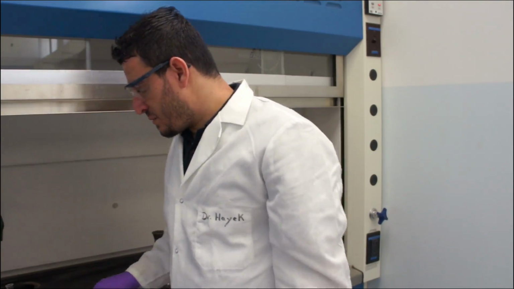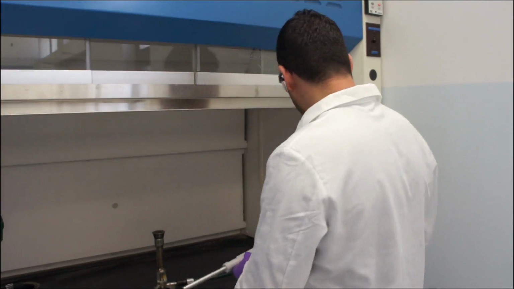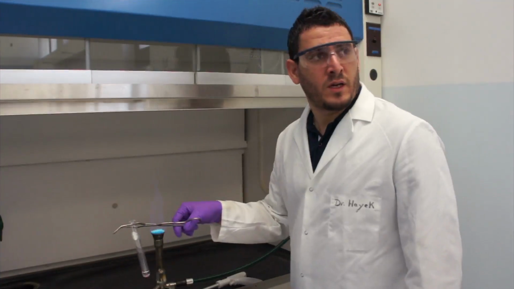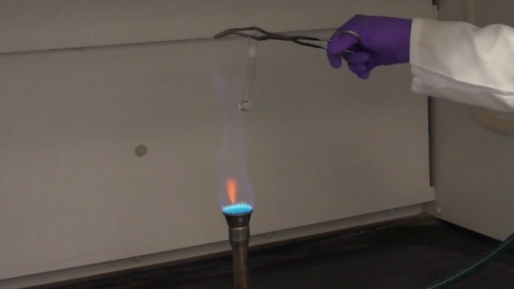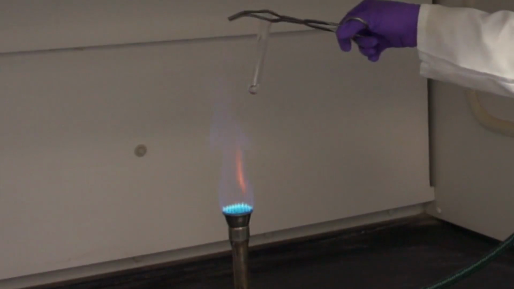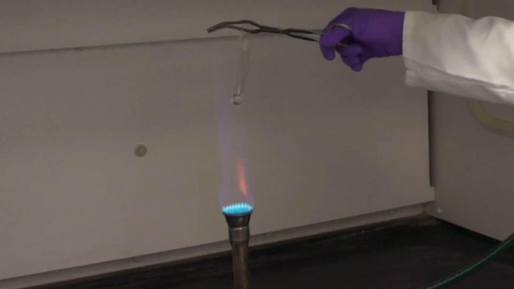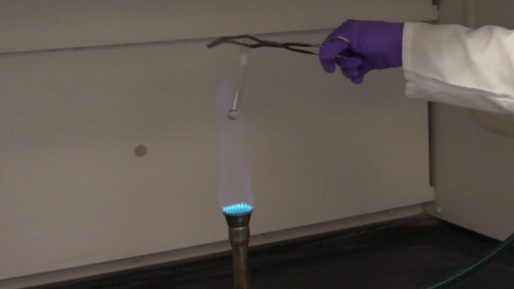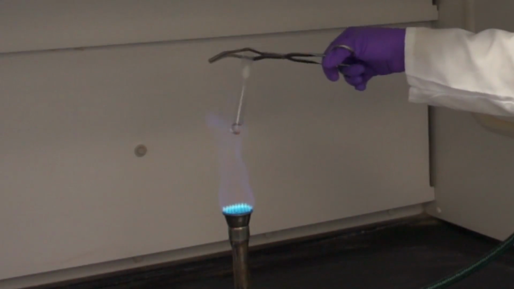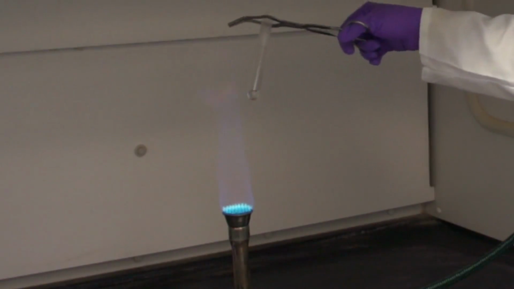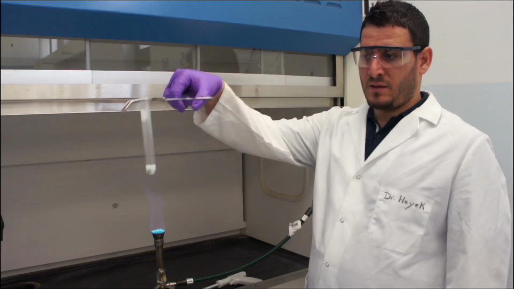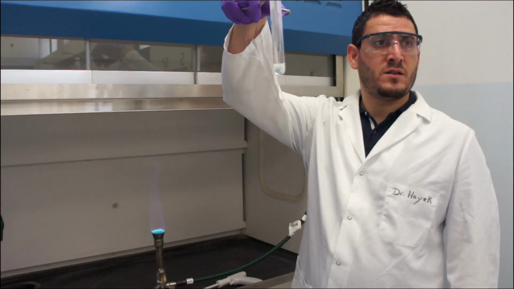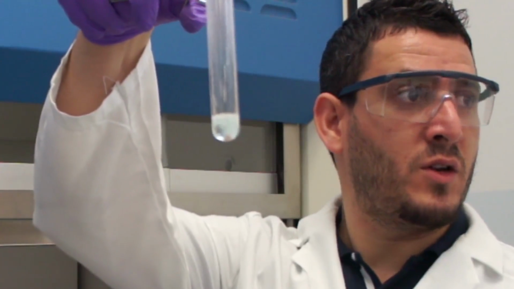Now, this experiment needs some energy to start. Gently, I will be heating the tube and observing what's happening. You have to be careful: this is an aqueous solution of nitric acid, so if you heat it too much it will evaporate. Okay, there you go. So now that the reaction started, what do you see?